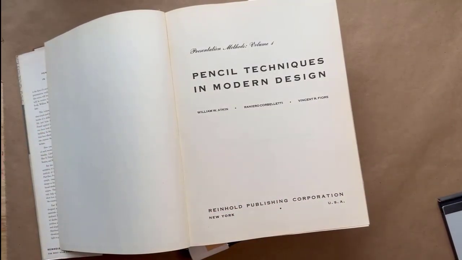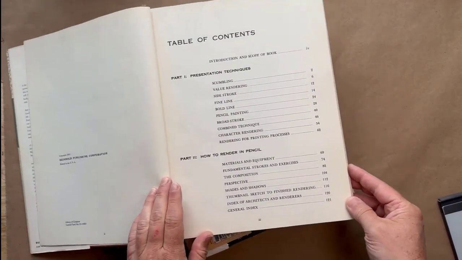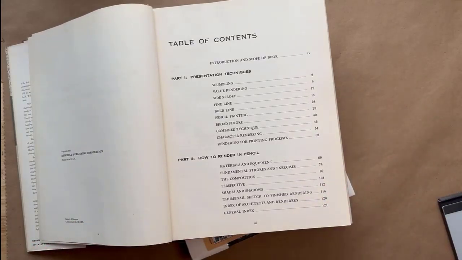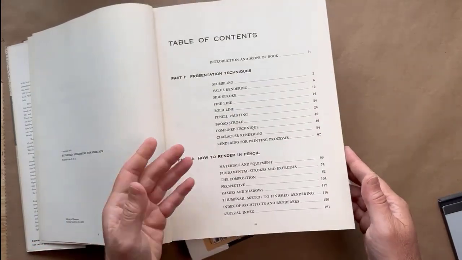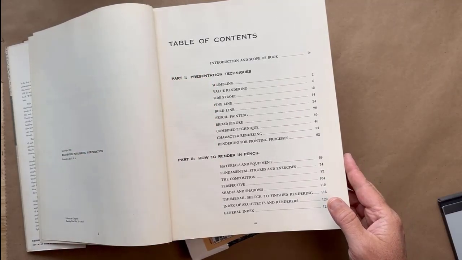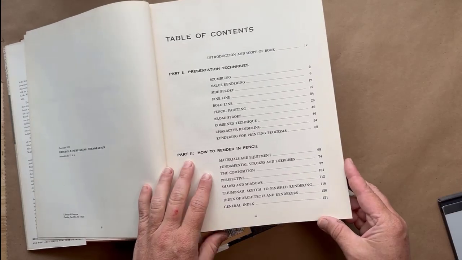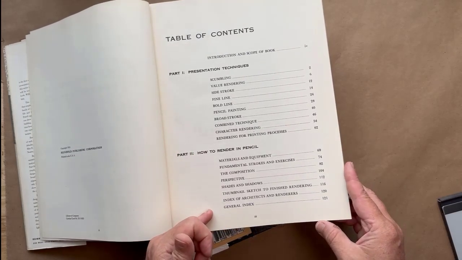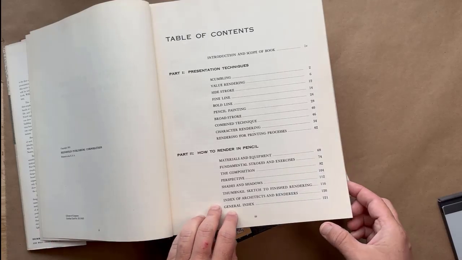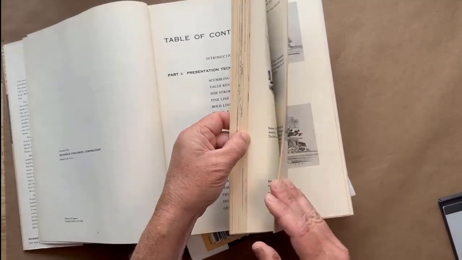This one in particular is pencil techniques, and they have all of the different types of technique that need to be used, all the different types of pencils, the 10 types of strokes, combining techniques. They go into materials and equipment. They talk about perspective, shades and shadows, and then they have in the back an index of architects and renderers.